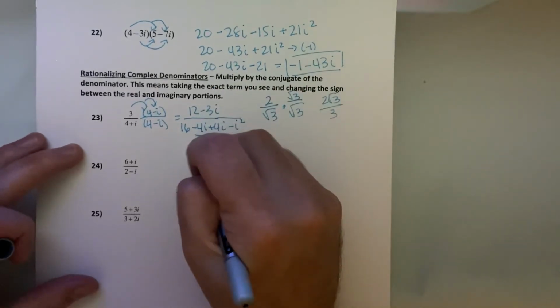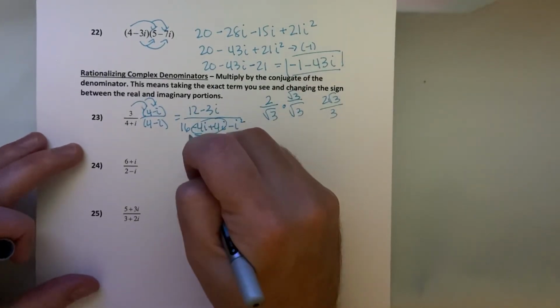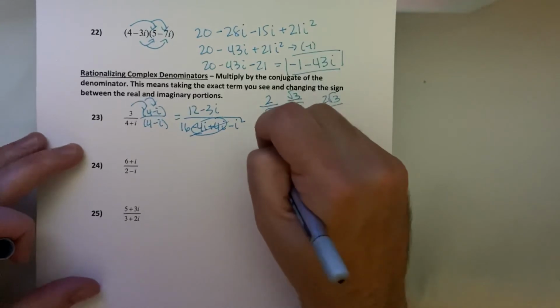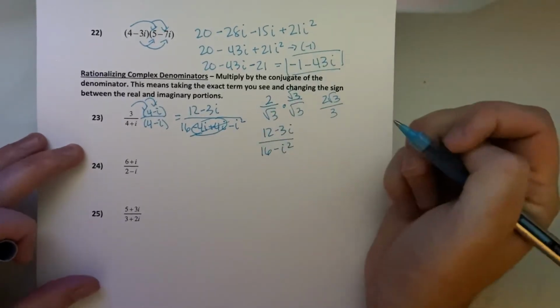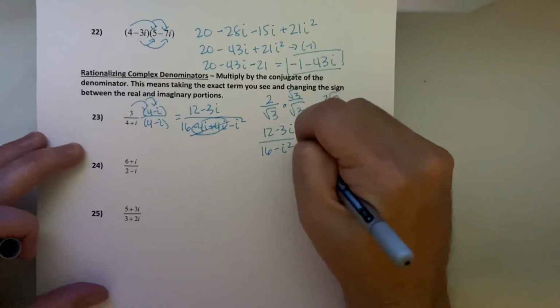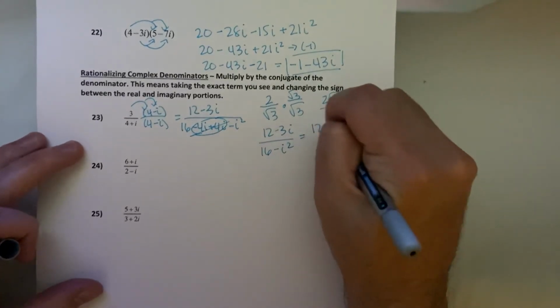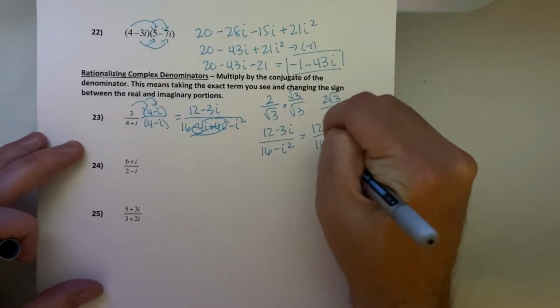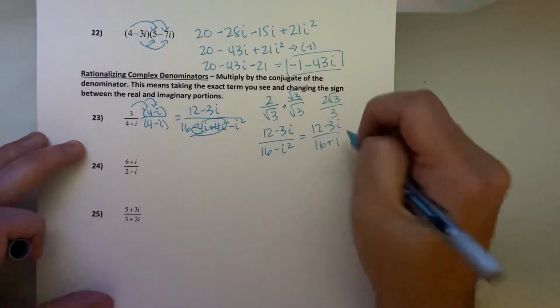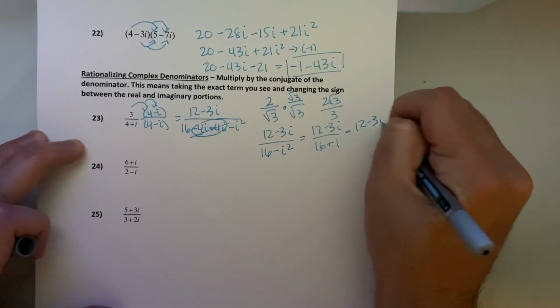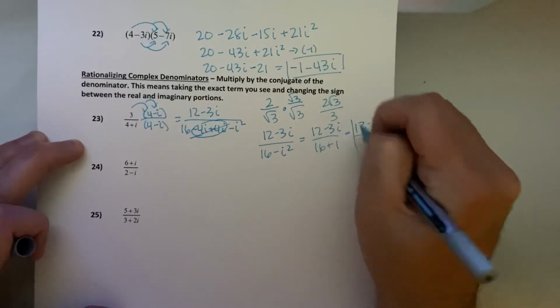So you see what happens here with these middle two terms when we do this, they cancel. So we get 12 minus 3i over 16 minus i squared. Remember, this i squared becomes a negative 1. So this is 16 plus 1, because minus a negative 1 becomes plus 1, or 12 minus 3i over 17.